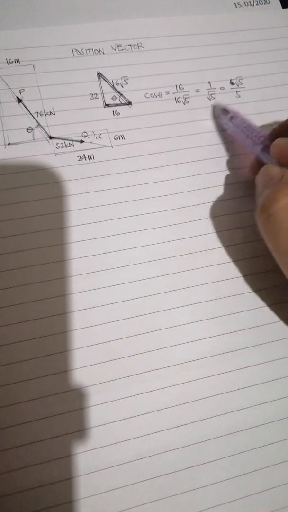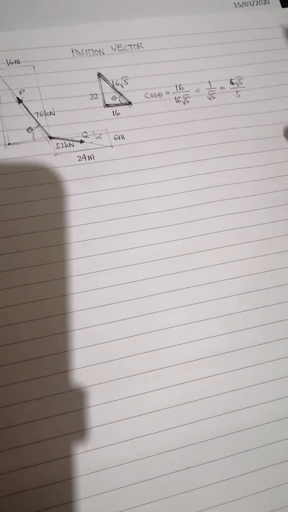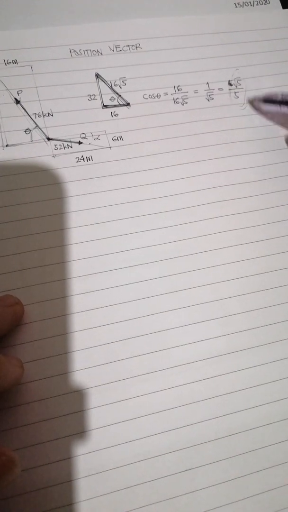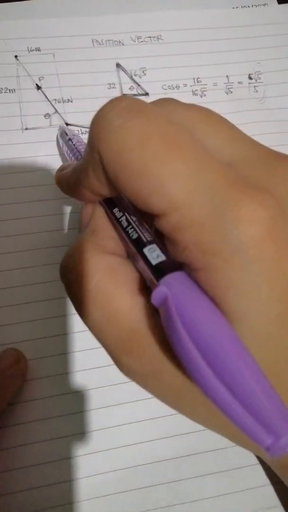1 over square root of 5 or square root of 5 over 5. Because in the law of radicals, there should not be radical signs on the denominator. So although they are the same, this is more proper, expressing values with radicals. But anyway, instead of using cosine theta for this one, you will be using 1 over square root of 5.